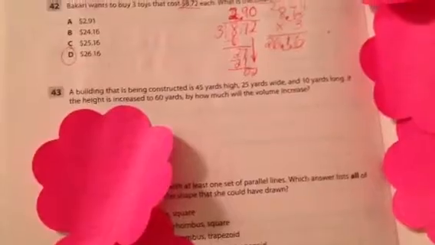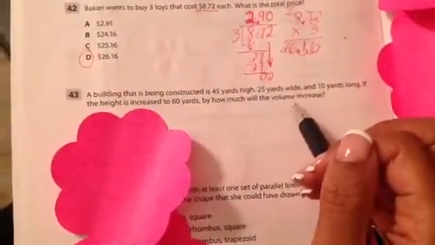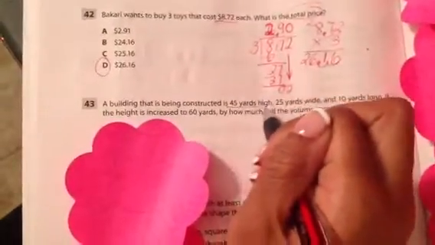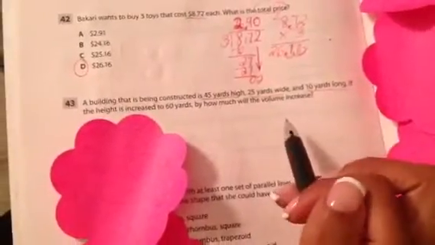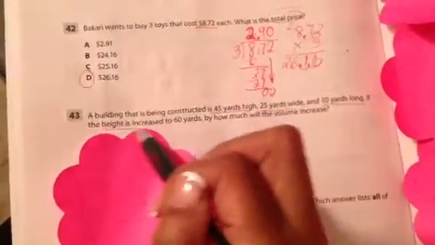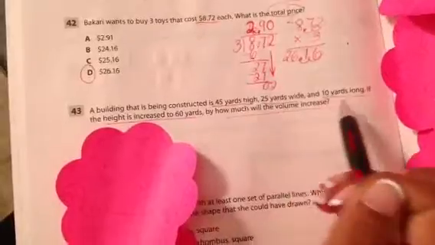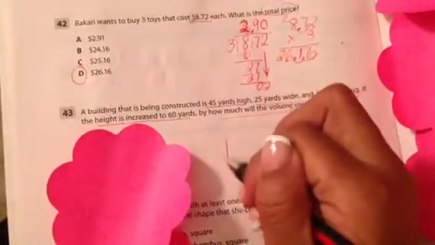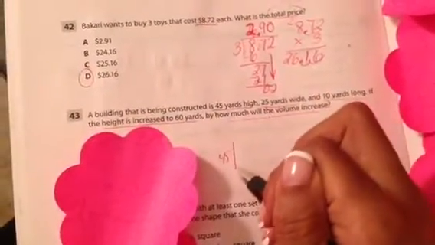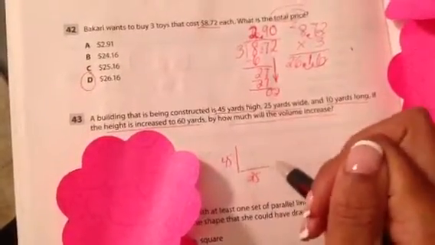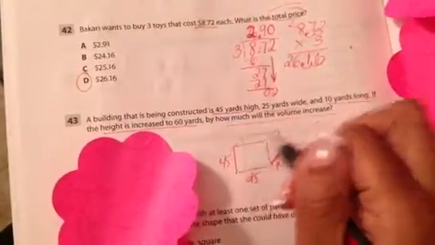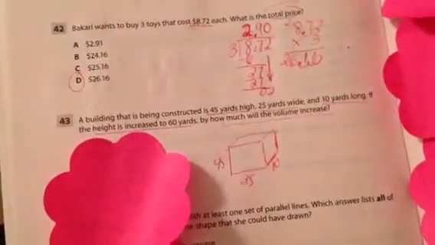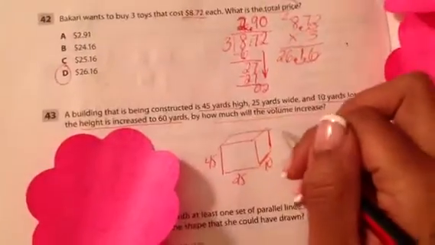A building is being constructed 45 yards high, 25 yards wide, and 10 yards long. So let me get all that information. That's how high it is, that's how wide, that's how long. So I already know it's going to be a volume problem. If the height is increased 60 yards, how much will the volume increase? So I'm going to draw it. It's 45 high, 25 by 10. My bottom doesn't really bother me that much. And I'm going to imagine I just find out volume for this.